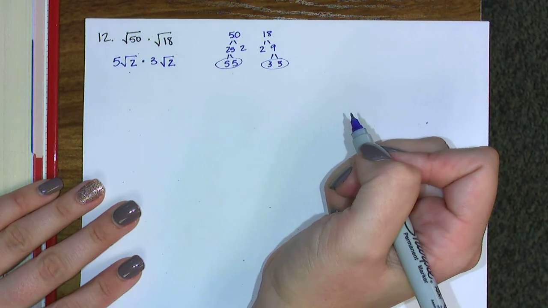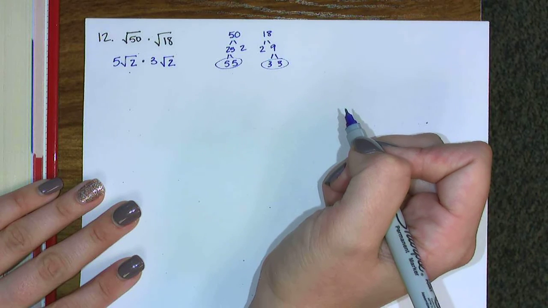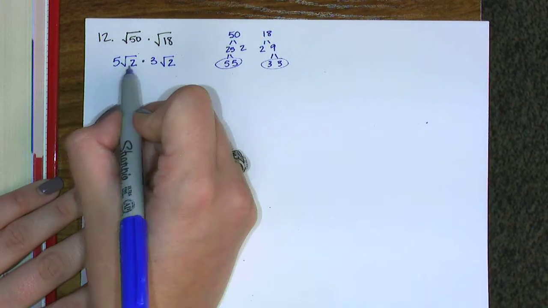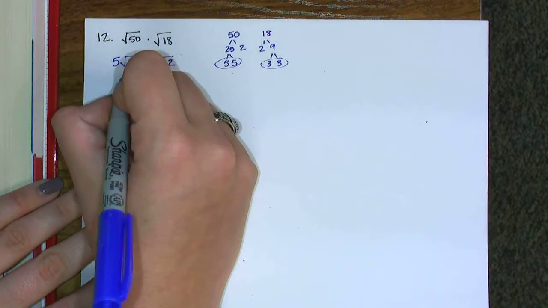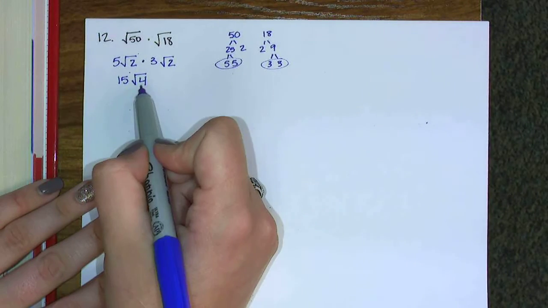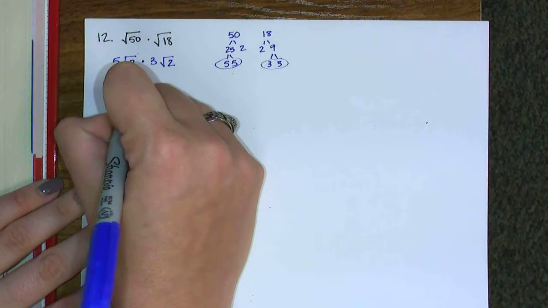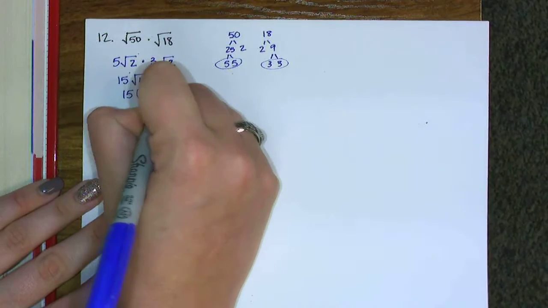And then at this point, okay, because of the rule, the rule works in reverse as well. If I'm multiplying these, giving me 15 times the square root of 4. Square root of 4 is 2. 15 times 2 is 30.